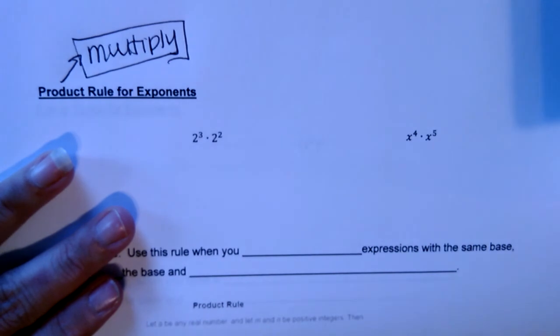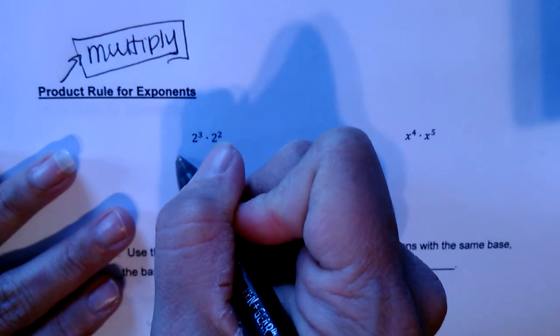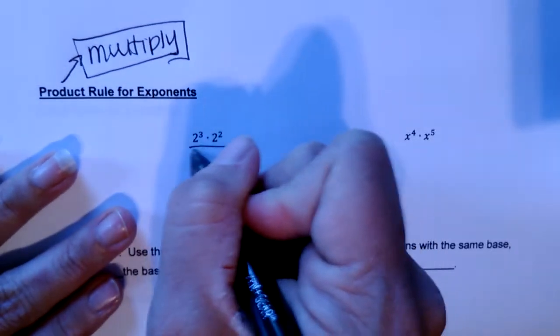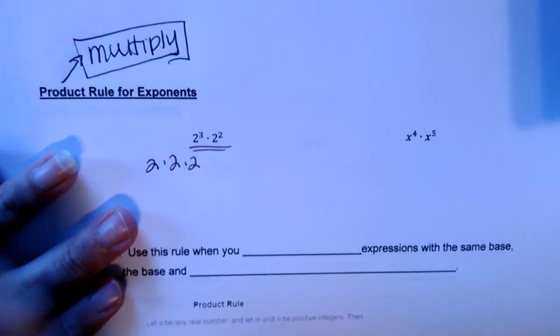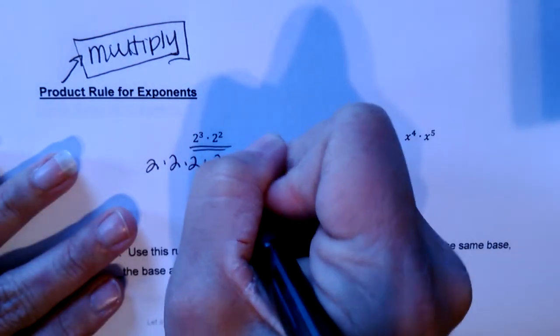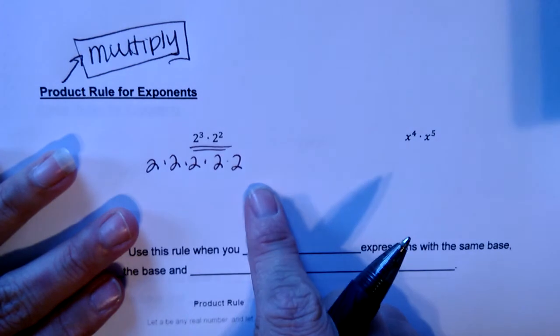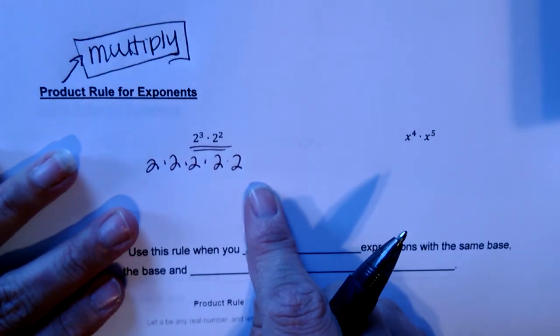So you keep your base of 2. And I'll write it out so you can see what we're doing. 2 cubed is 2 times 2 times 2, right? 3 times. 2 squared is 2 times 2. So when it's all written out, how many 2's do you see? Well, you see 5 of them. So this is 2 to the 5th power.